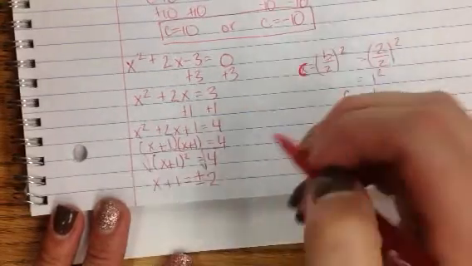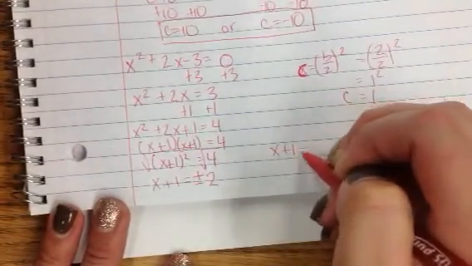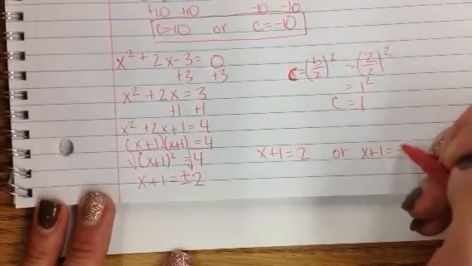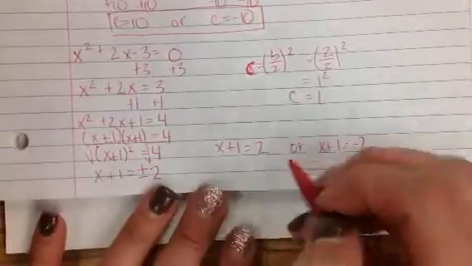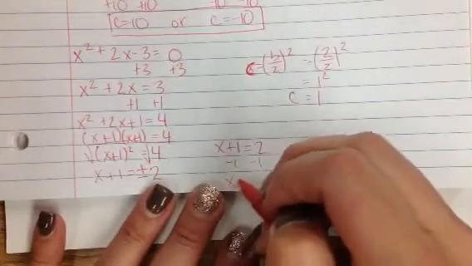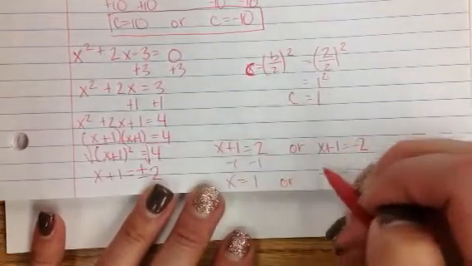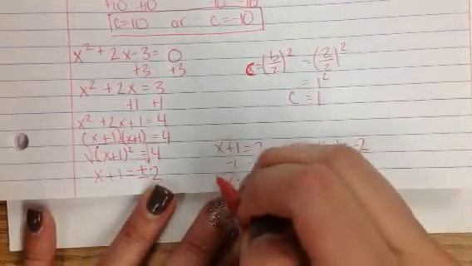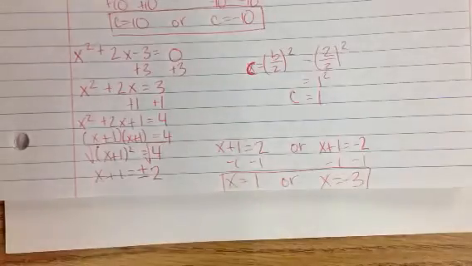Now I have to split this up. X plus 1 can equal positive 2, or x plus 1 can equal negative 2. Subtract 1 from each side, x equals positive 1, or subtract 1 from both sides, x equals negative 3. And there are my two answers.